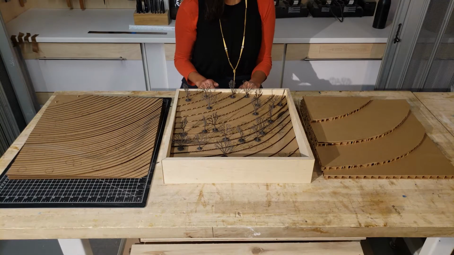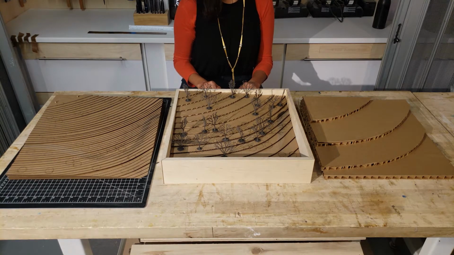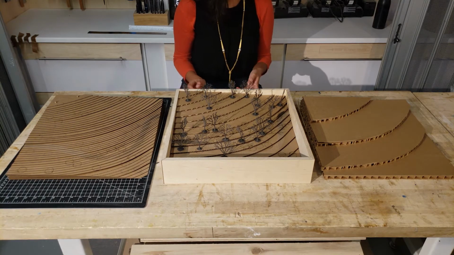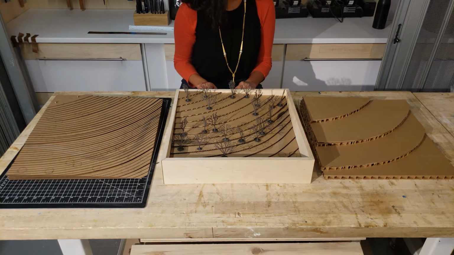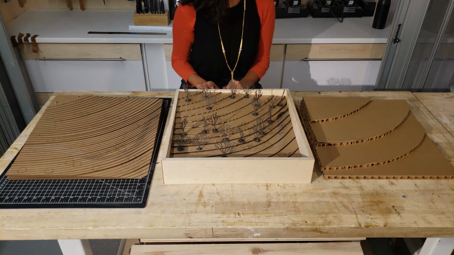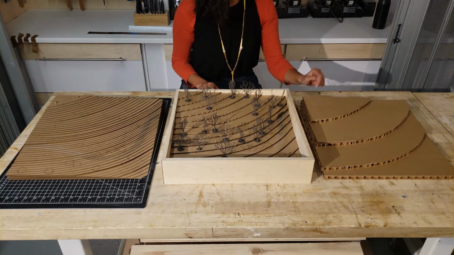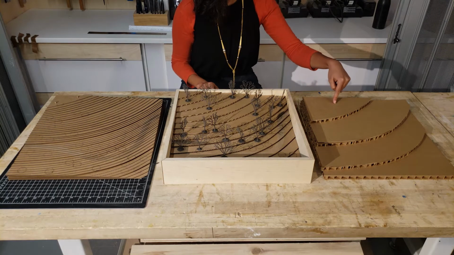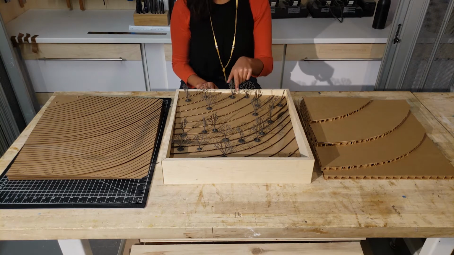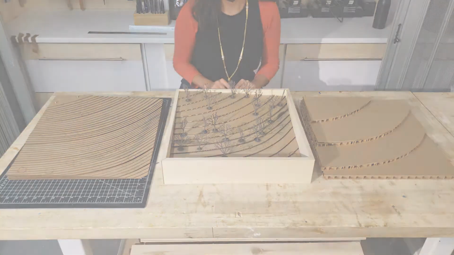So most context or topographic models are at 1 to 200, 1 to 500, or 1 to 1000, depending on the size of the site and the surroundings needed to put your model into context. All three models you see here are at 1 to 200. The difference is in the level of detail at which you represent grade change. In this model, the grade changes every 5 meters, here it's every 1 meter, and on this model, every 200 millimeters.